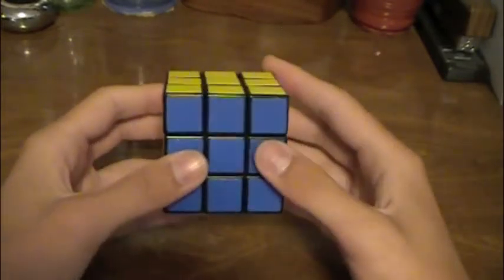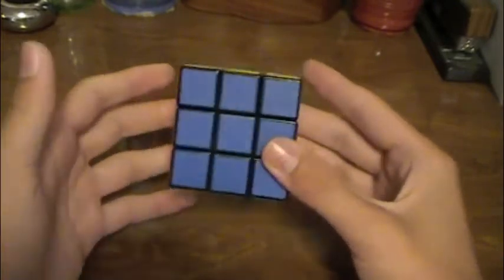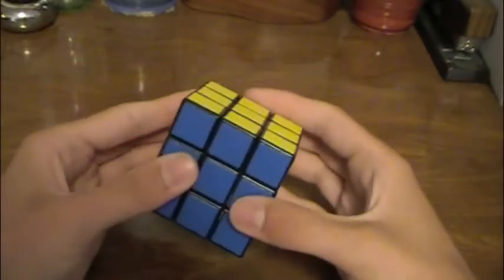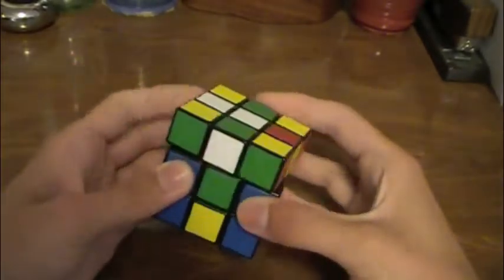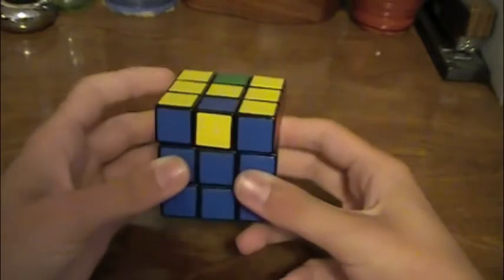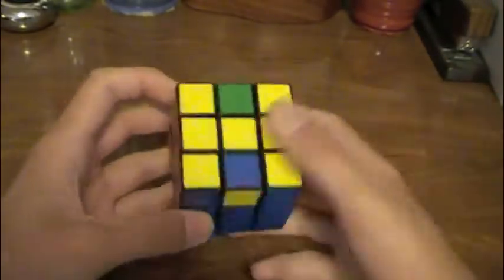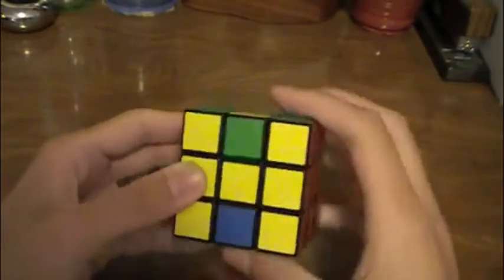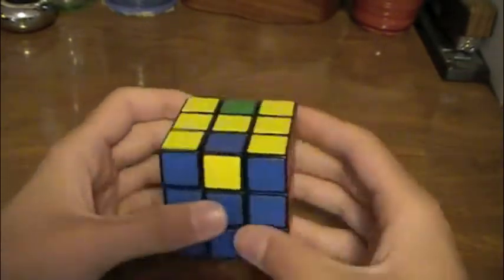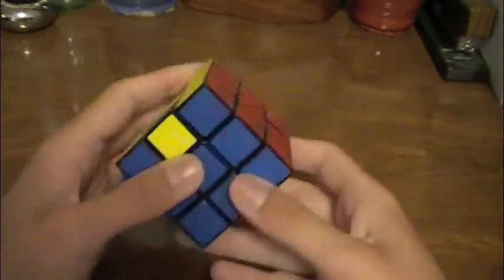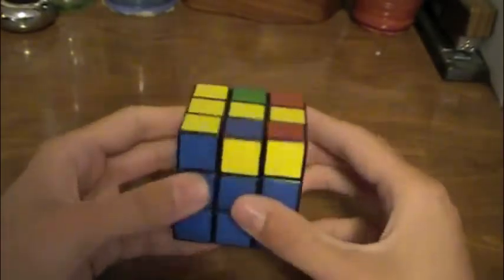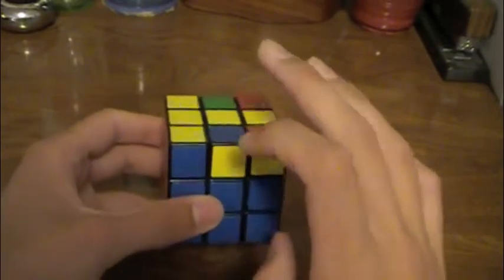The second term is orientation. Now the orientation of a cubie is just the direction that a cubie is facing. So for example, these cubies are misoriented because even though they are in the right spot, they are not facing the right direction. And the same can be done for corners. See, these corners are in the right spot, but they're not facing the right direction. So these pieces are misoriented.